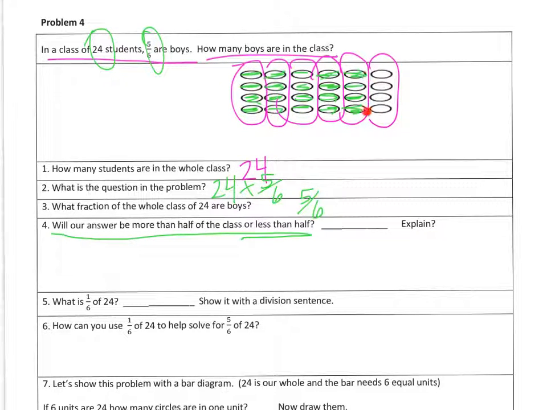So will our answer be more than half the class or less than half? Well, check it out. We had to color in way more than half. So way more. So what's 1/6 of 24? Well, I colored in 5/6 here, and there's 1/6 left over. So 1, 2, 3, 4. So 1/6 of 24 is 4. And with a division sentence, we would say 24 divided by 6.